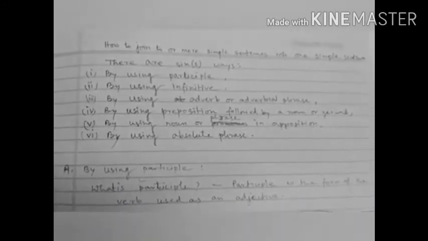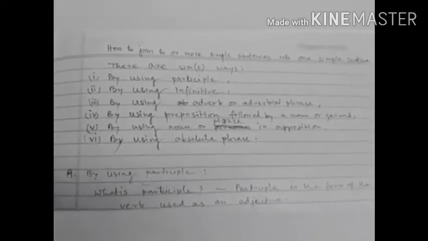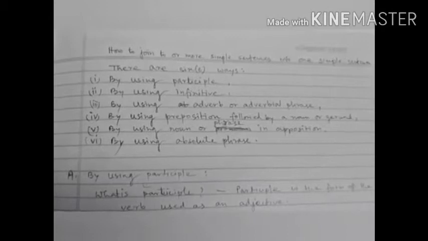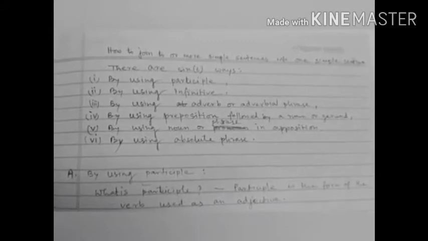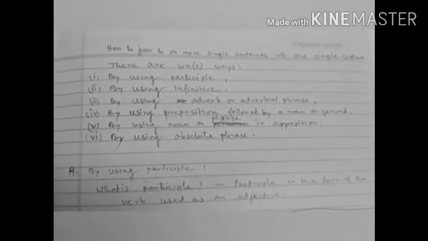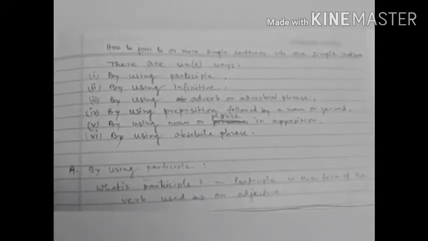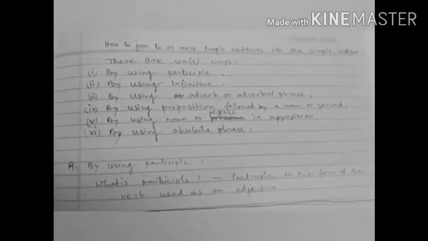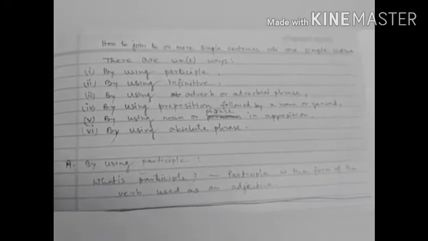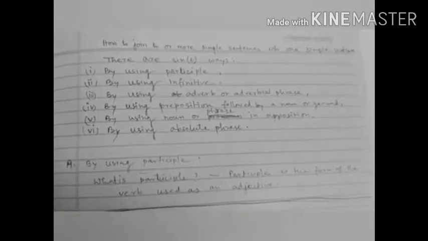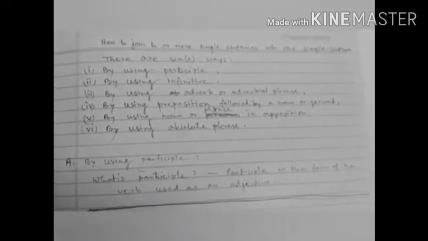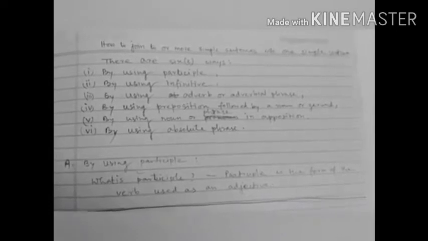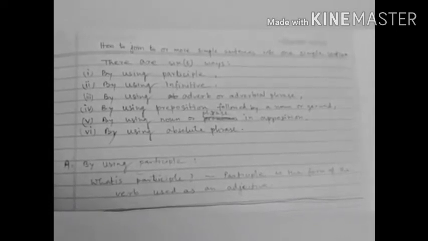There are some new terms in these types. You have to learn them. And there are some known terms, but most of us often fail to remember them when needed. First, participle. What is a participle? Participle is the form of a verb that is used as an adjective. And what is infinitive? To plus base form is called the infinitive.